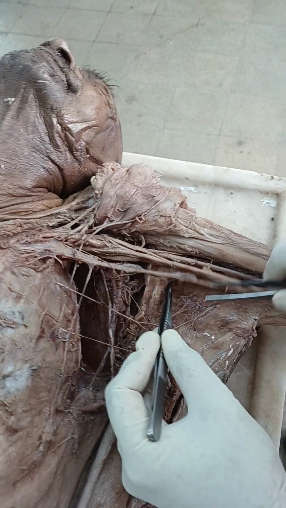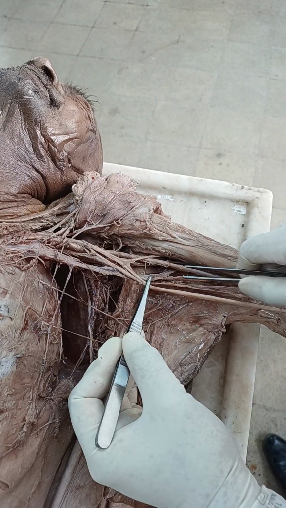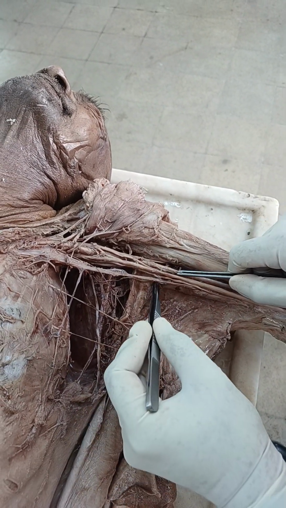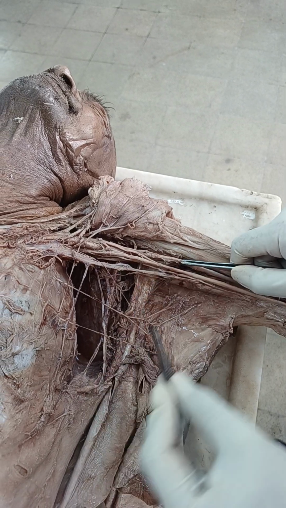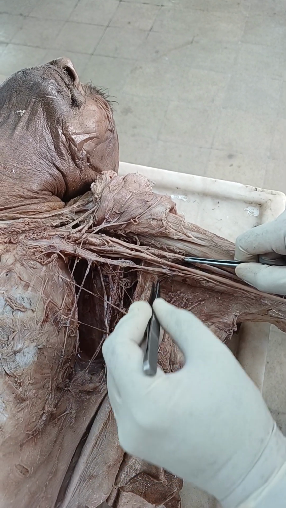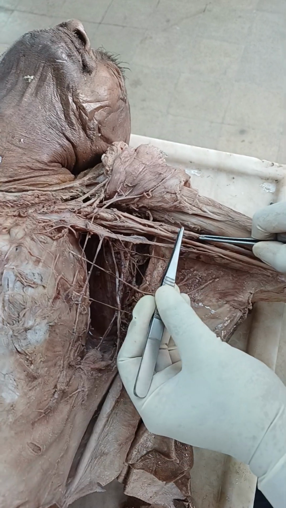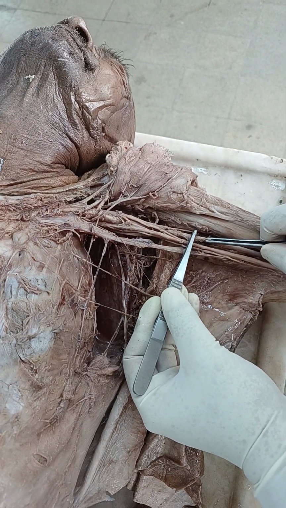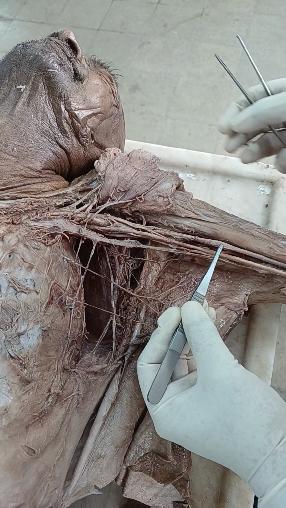It ends here; you can see this is a continuation of the axillary artery. It ends at the lower border of the teres major. This is the latissimus dorsi along with the teres major. At the lower border of the teres major it continues as the brachial artery.